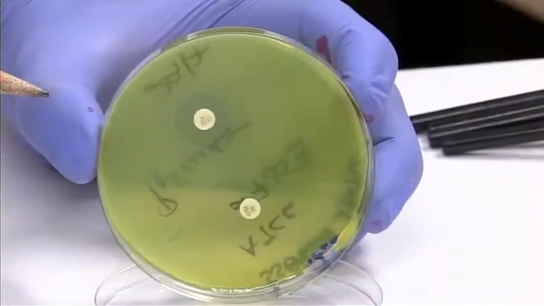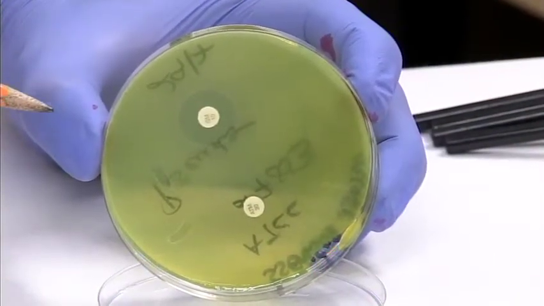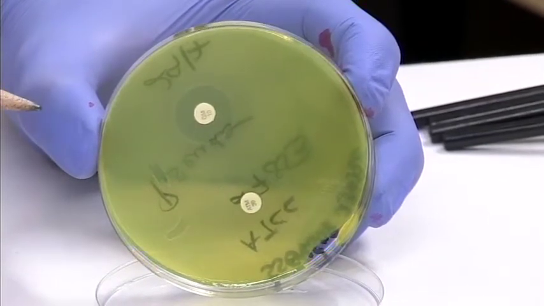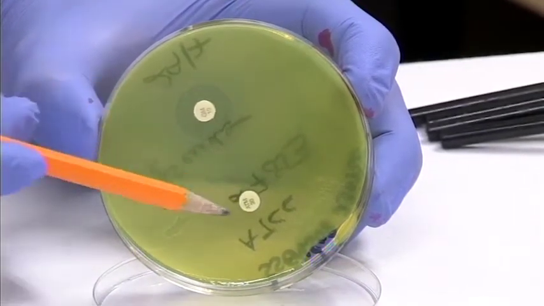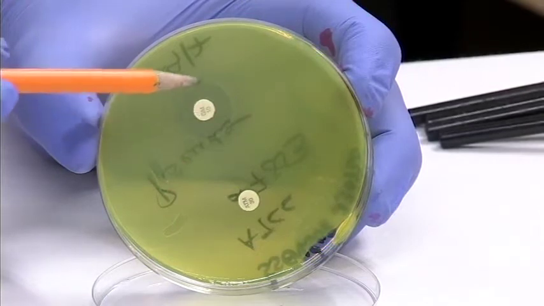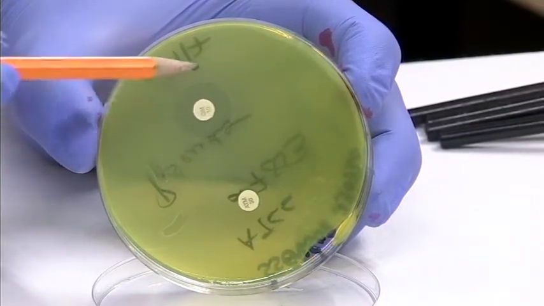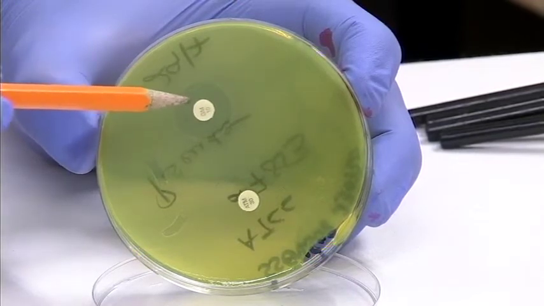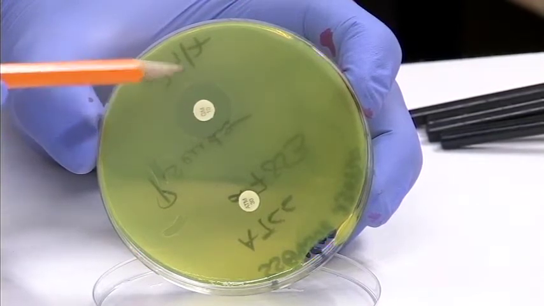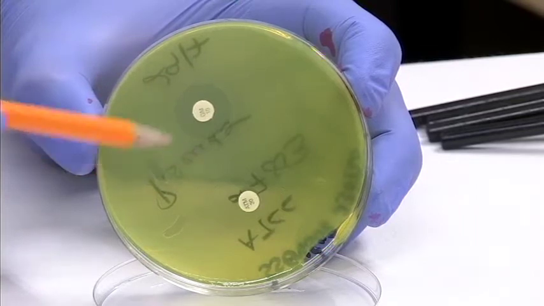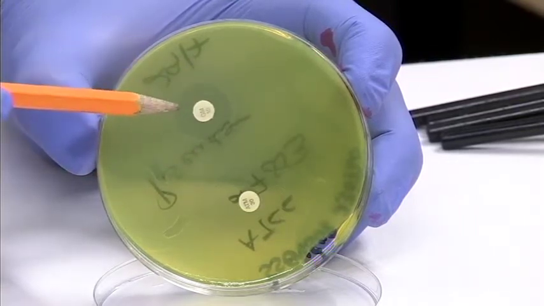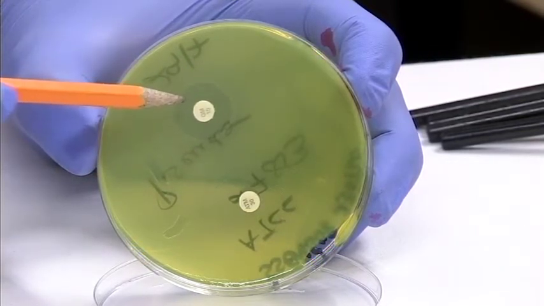So here we have a reacted sensitivity plate with our bacteria, Pseudomonas aeruginosa. And you can see we have two antibiotics here. On the top one, you can see a clear zone around the disc. Now, what would have happened overnight is that once you placed the disc there on the previous day, the drug started to diffuse radially outwards, and the bacteria is trying to grow at the same time on the surface of the plate.